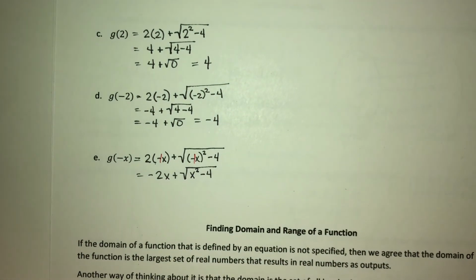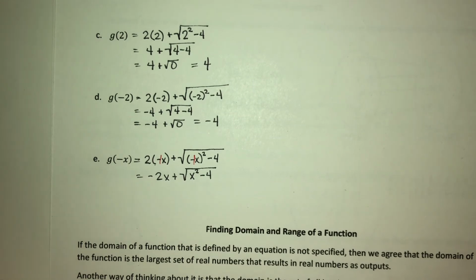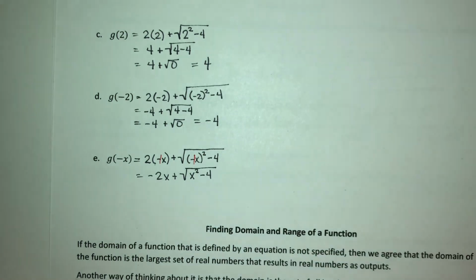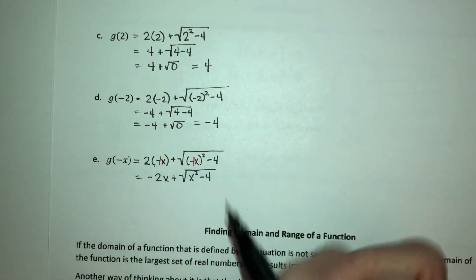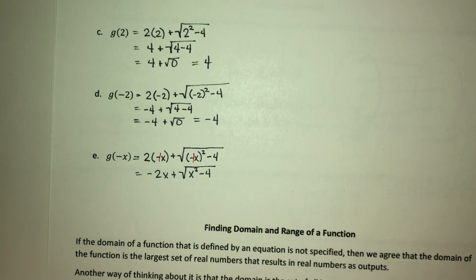Now, the language I tend to use as we're talking about this, and like I said, this concept becomes important, is that squaring something or raising something to an even power in general, I say that it absorbs the negative. It just sort of makes it go away. Because when you raise a negative number to an even power, it becomes positive.